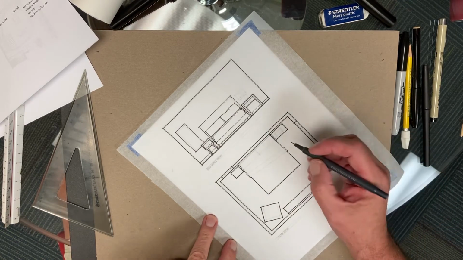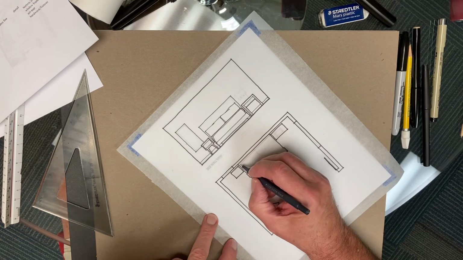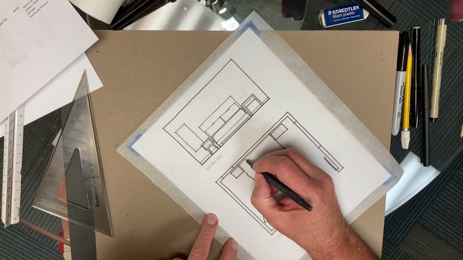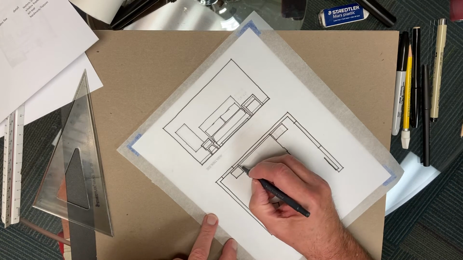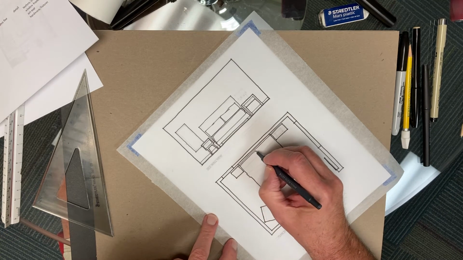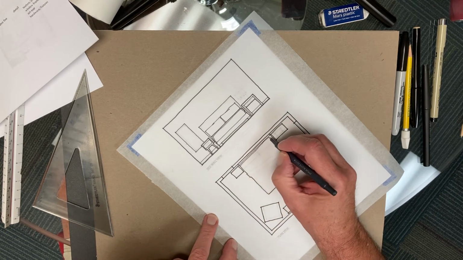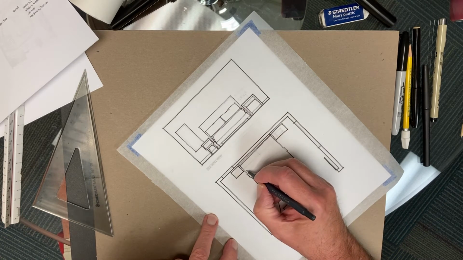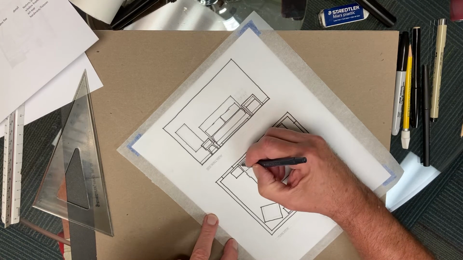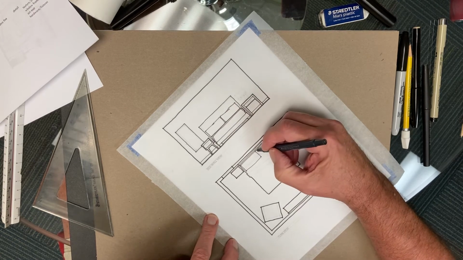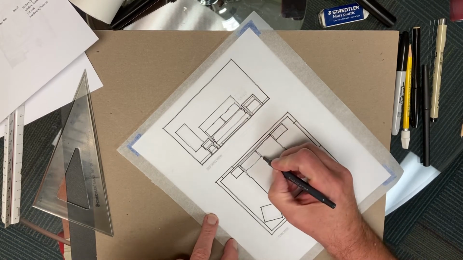So next, I'm going to come down and add my headboard. I'm going to add my pillows. Again, I'm going to make those just a little bit softer feeling. I'm going to make them a little bigger than what I did before. Then my pencil lines, just like that.